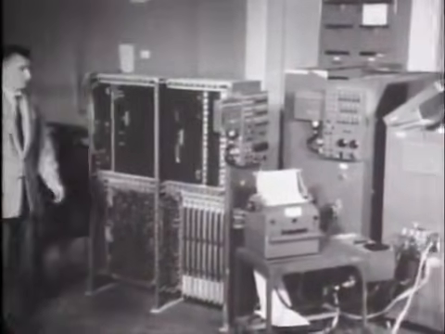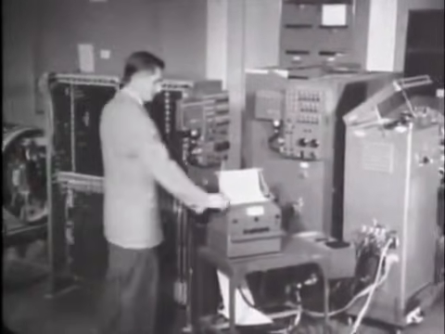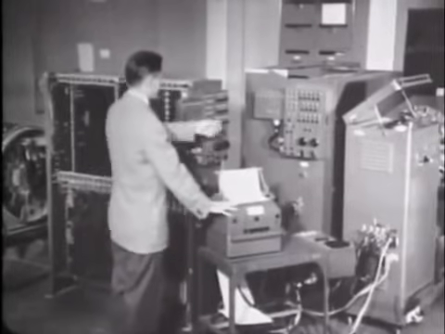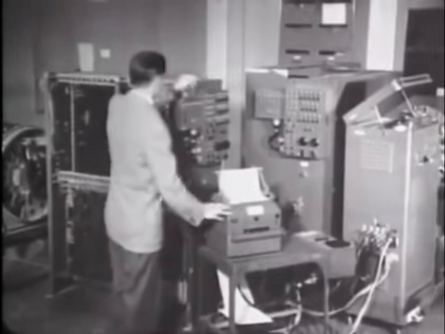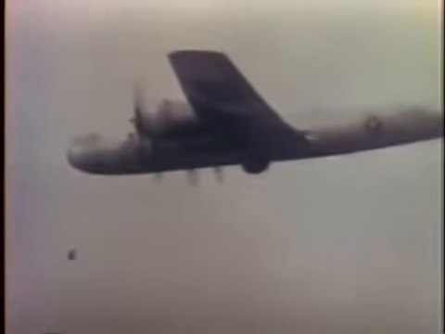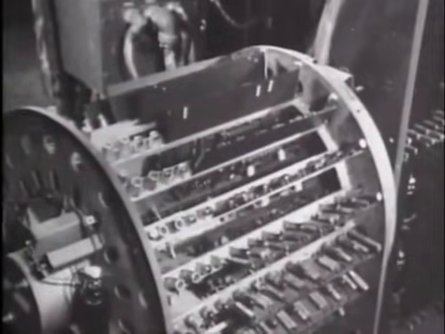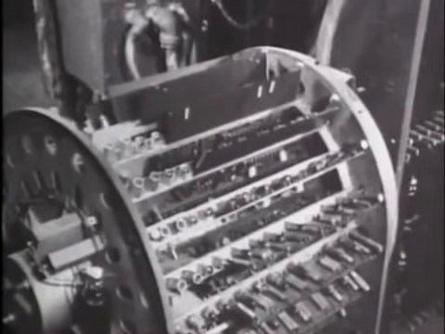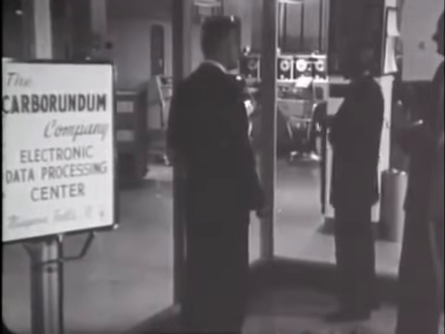BINAC was actually 2 computers which carried out operations simultaneously and compared the results. They ran in real time and responded to input immediately. This was ideal for flight simulation. The BINAC computer was completed and demonstrated in August of 1949. With BINAC completed, Eckert and Mauchly could finish building their own UNIVAC.